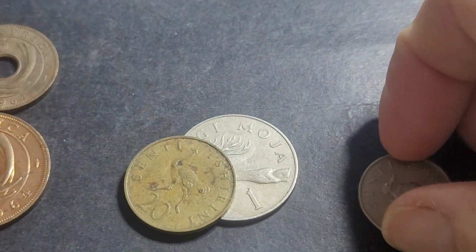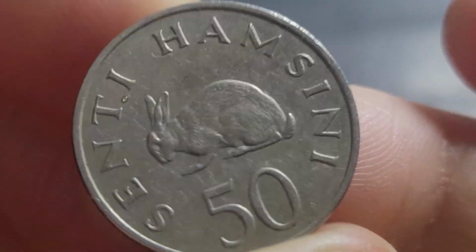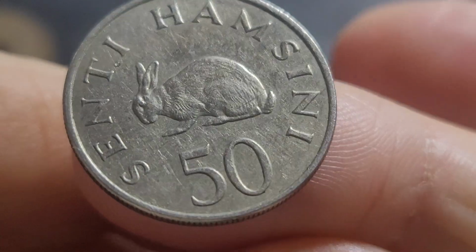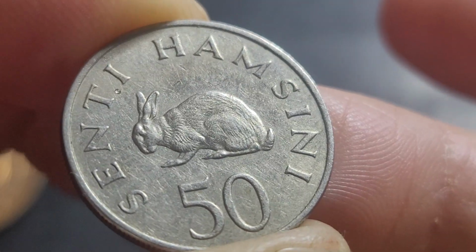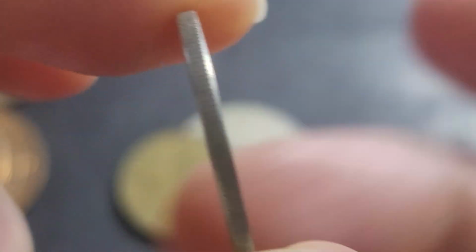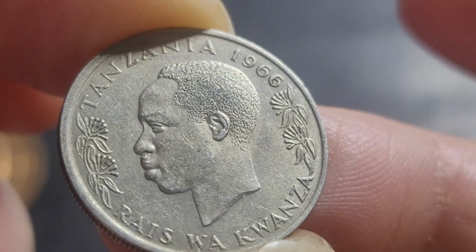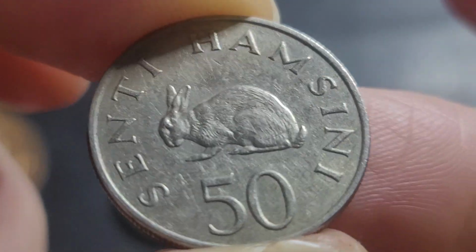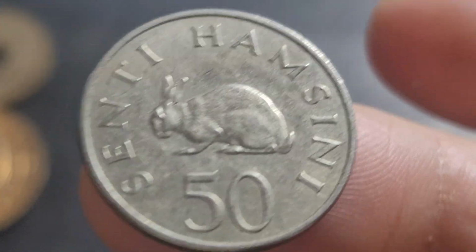Okay, then we have the 50 senti, so you can learn how to pronounce or probably even just recognize the denomination in Swahili. Once again, it has the first president on it. This one's almost uncirculated. And this one on Numista says it has a hare, a rabbit.